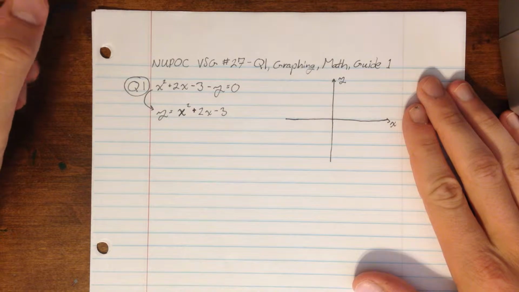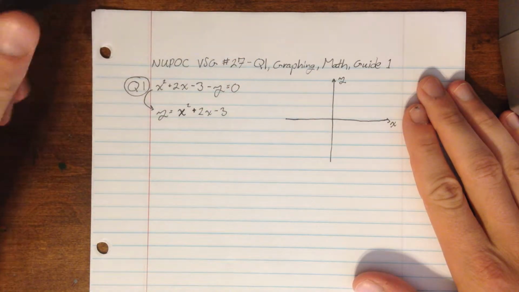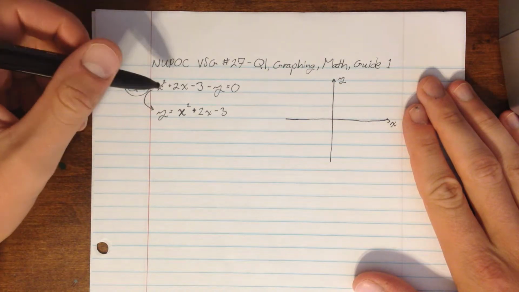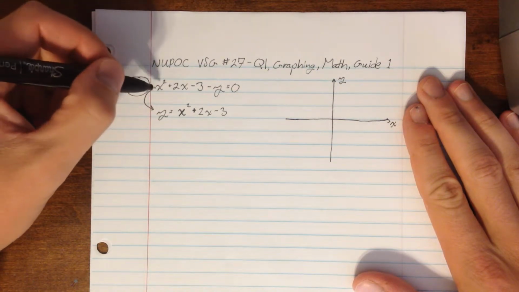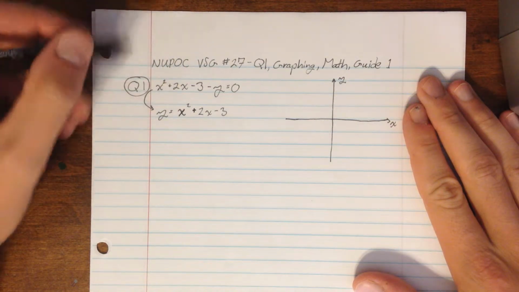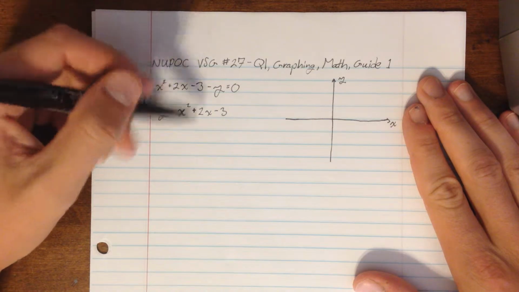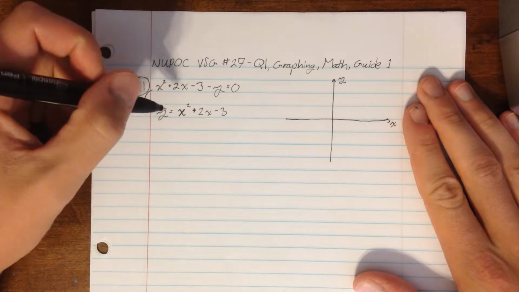Let's look at question 1. Now we're in the graphing section of the math section of Guide 1, and this just asks us to graph x squared plus 2x minus 3 minus y equals 0. So we'll just bring the y to the other side and get it in a form that's a little bit more familiar. And so we have this second order polynomial here.